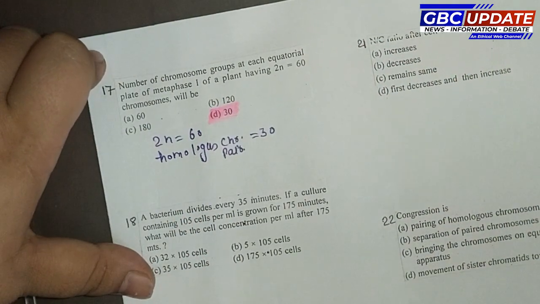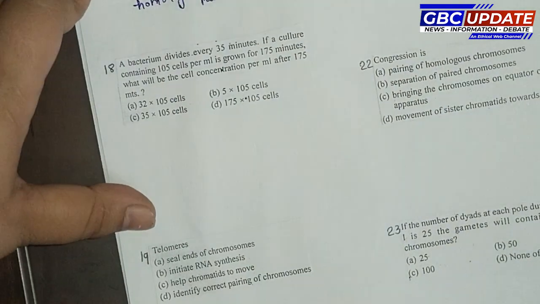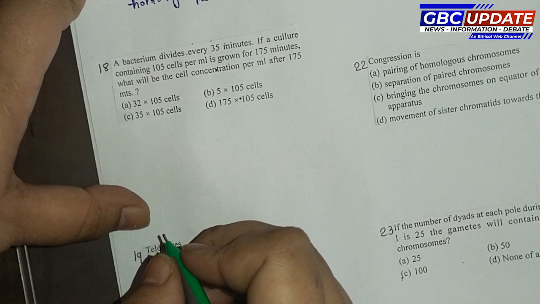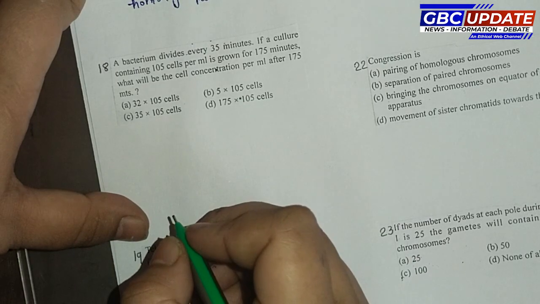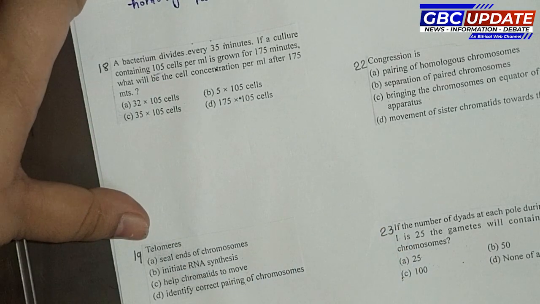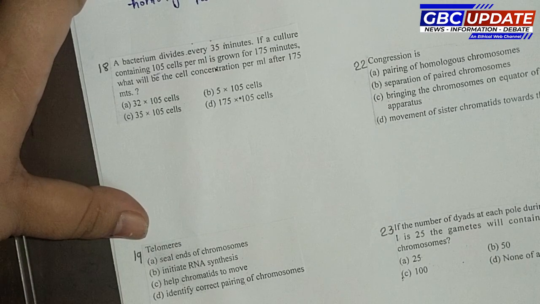Okay, next question is, a bacterium divides every 35 minutes in a culture containing 10 raised to power 5 cells per milliliter and is grown for 175 minutes. What will be the cell concentration per milliliter after 175 minutes?